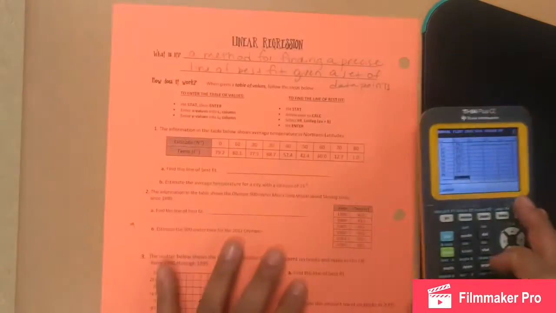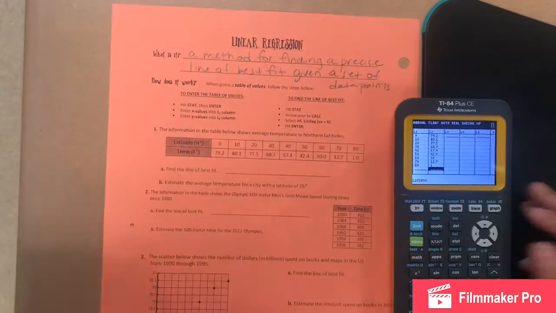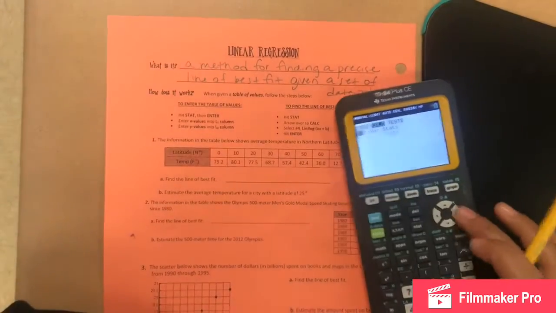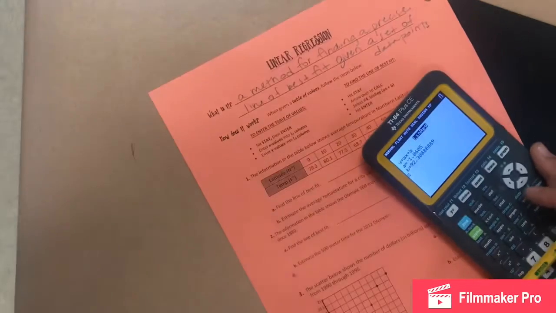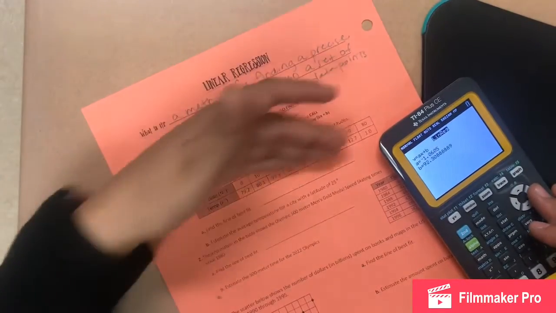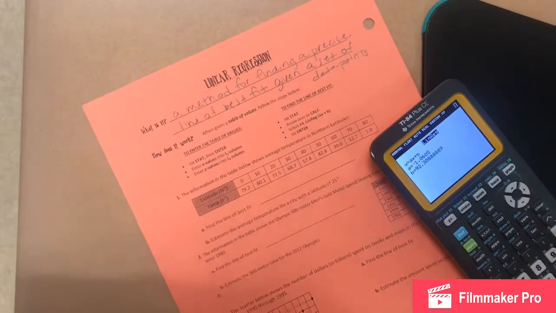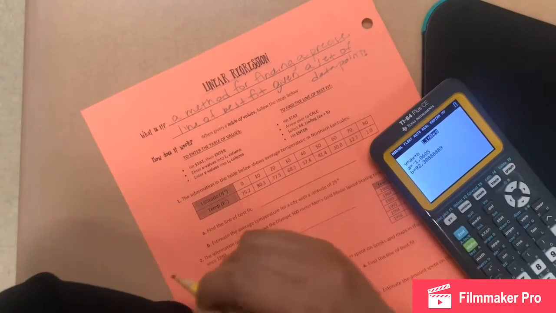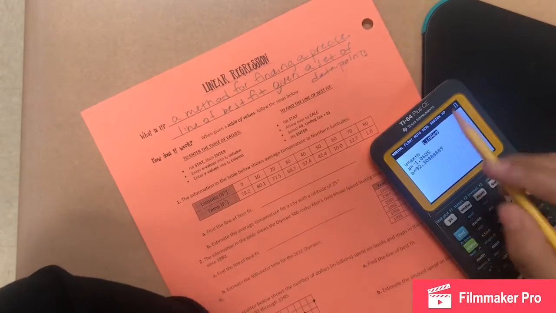Okay, so they want us to first find the equation of the line of best fit. So we're going to go to stat, over to calc, number 4, enter, enter, enter, enter. And you'll notice that we get some crazy decimals with this, and that's okay because these are pretty random sets of data points. So what we're going to do for accuracy is make sure we round to the hundredths place.